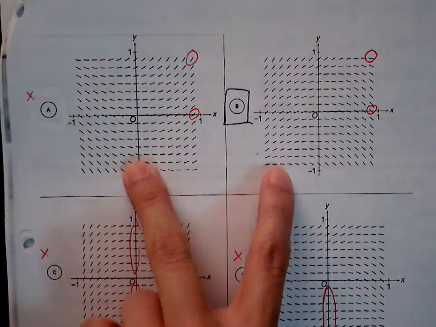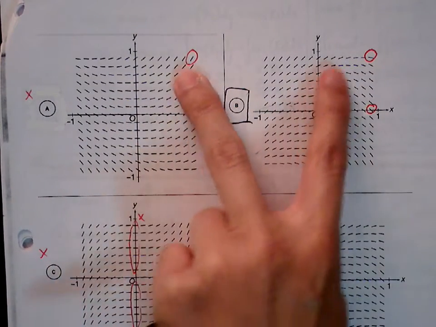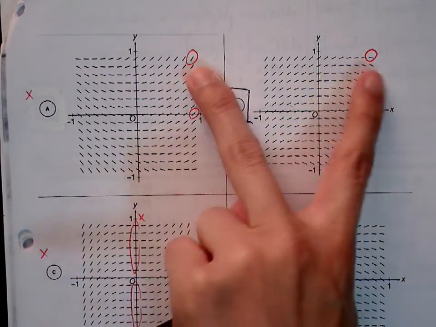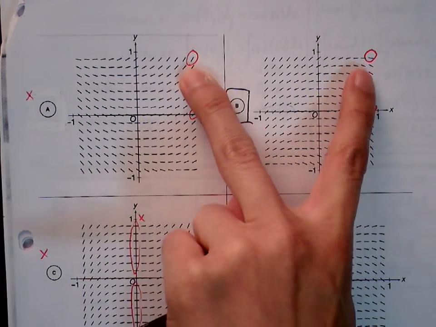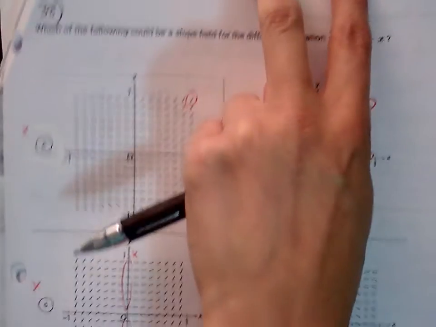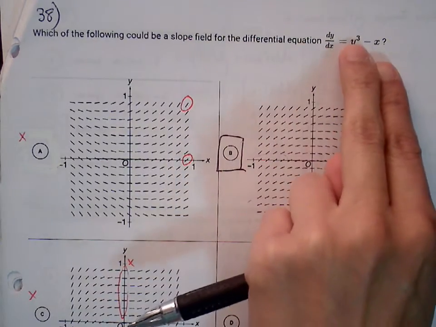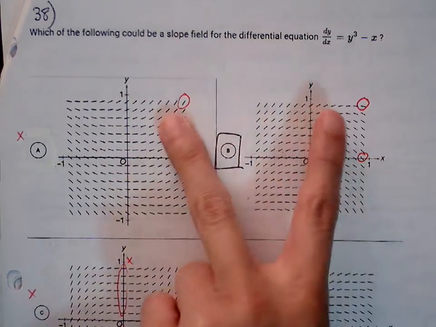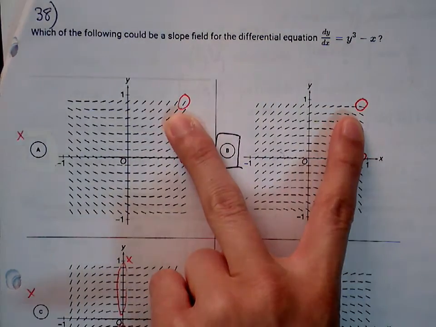So once you're down to 2, maybe just go ahead and identify an ordered pair that looks different, then plug that ordered pair into your differential equation and see what that result gives you, and then let that result guide the choice that you want to make between your two options.